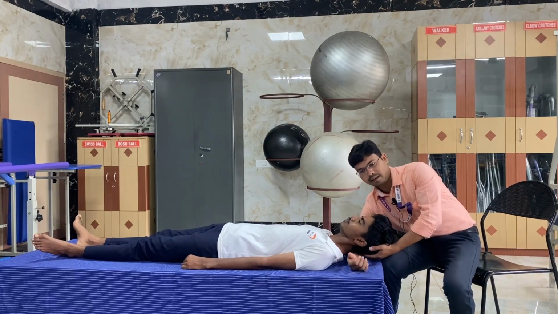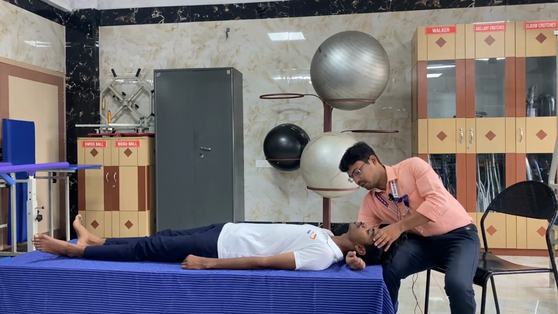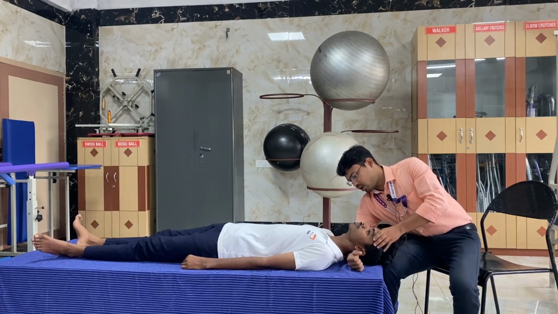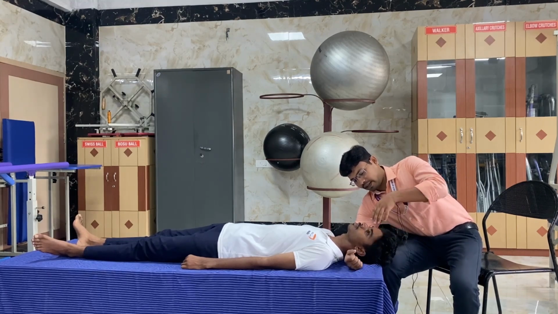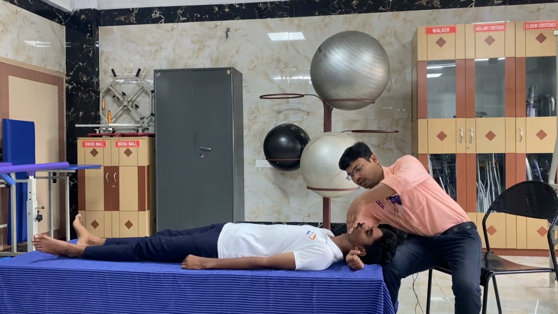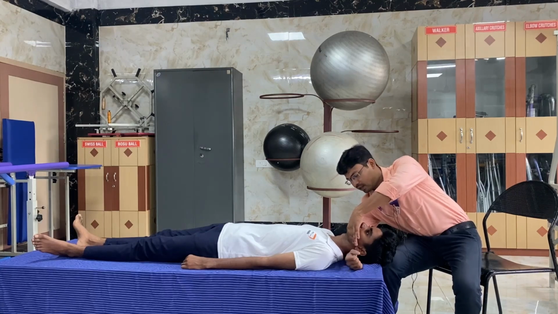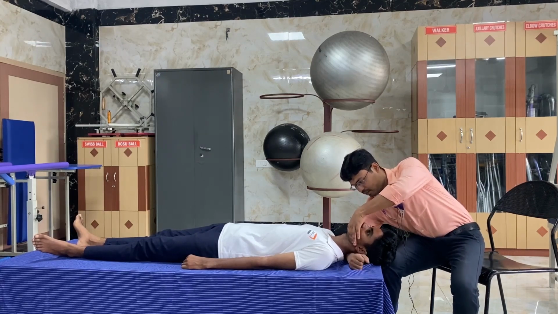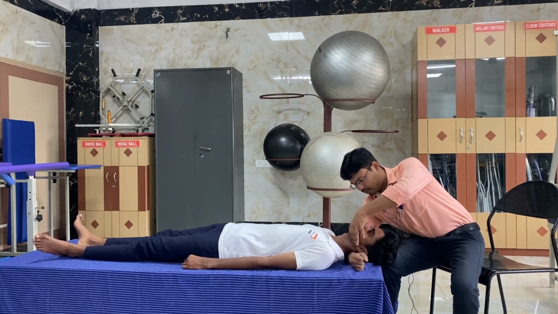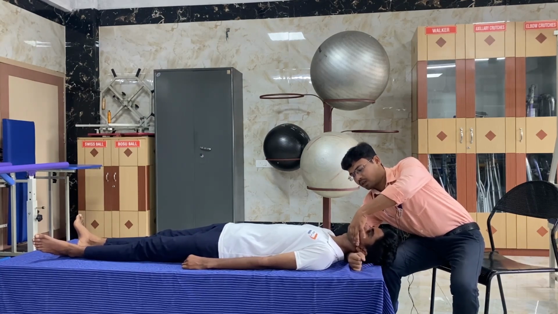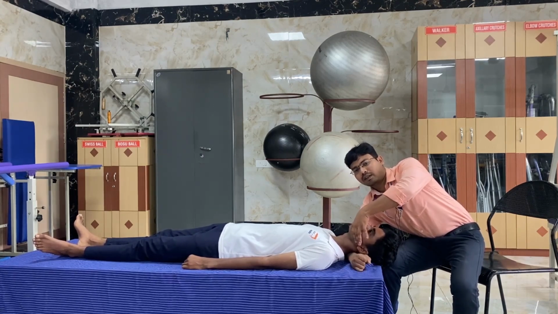Placing my hand on the upper cervical region, I will do supination and pronation. I can place my hand on the forehead and also the mandible to fix the joint. This is the distraction technique.